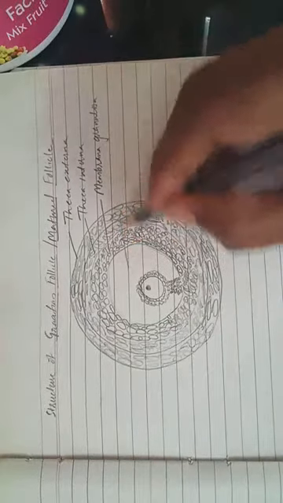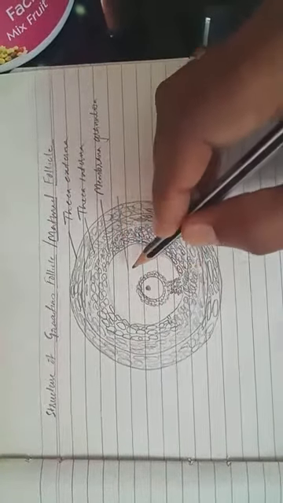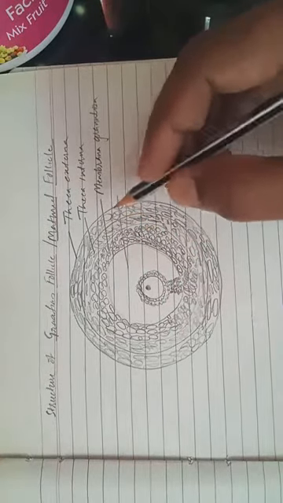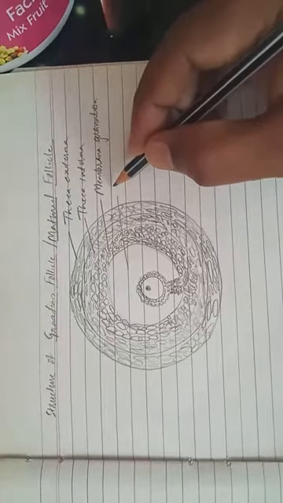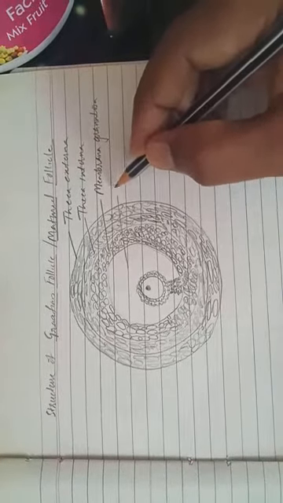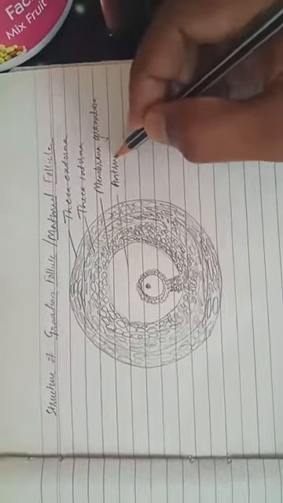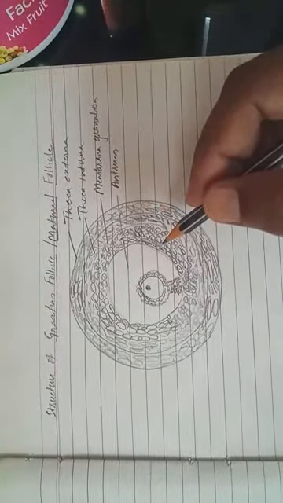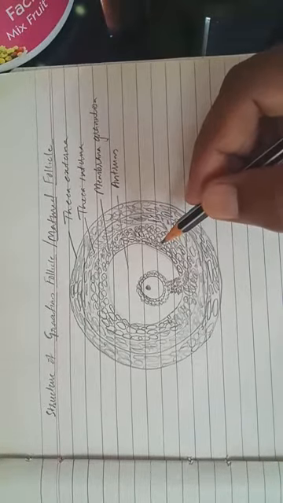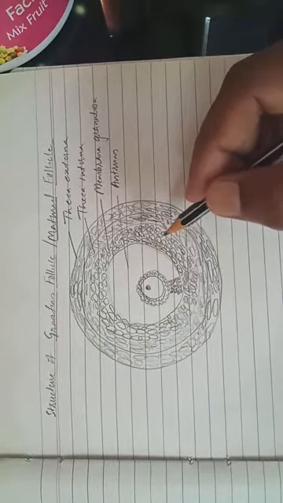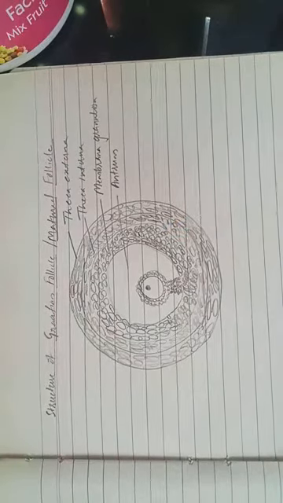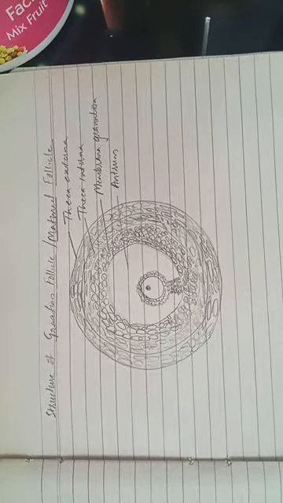And the next one is the central cavity, that is called the antrum here. The antrum is not an empty space; it is filled with fluid which is secreted by the follicular cells. So the fluid accumulated, forming that antrum actually, and that is called liquor folliculi.